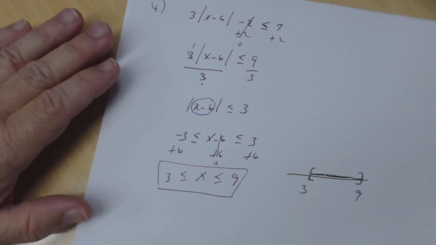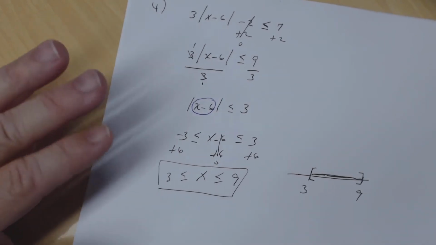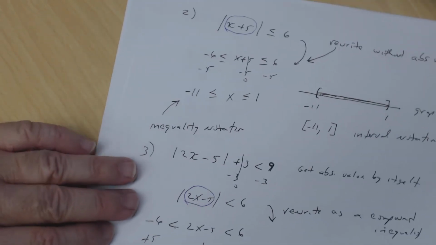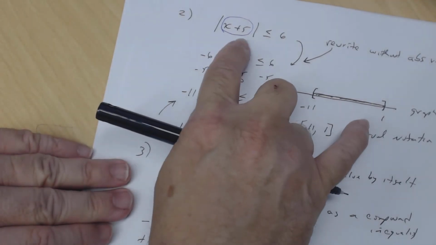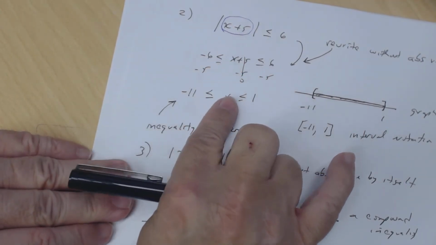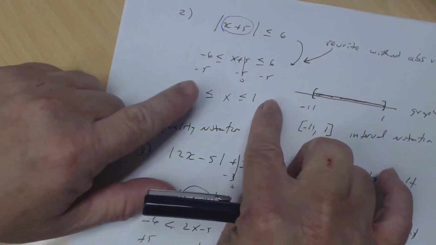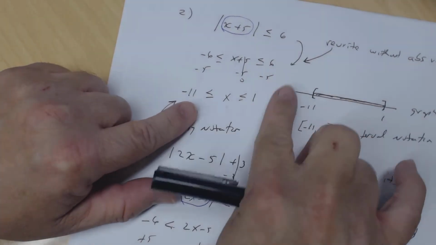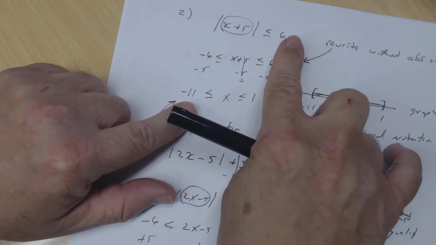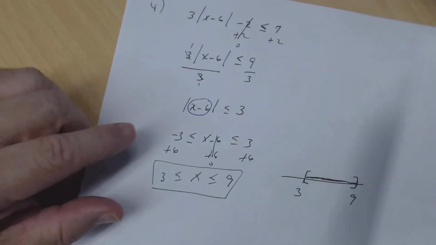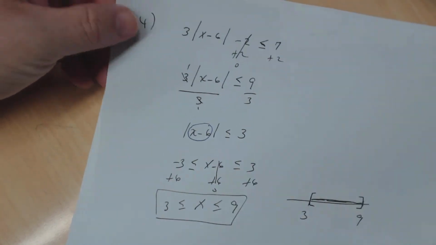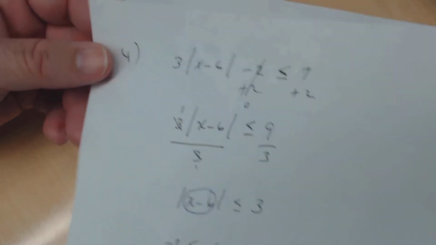Okay, so that was absolute value less than. Absolute value less than, you write as one compound statement. You take the expression within the absolute value bars and rewrite it with this number on the right and the opposite of that number on the left. Okay, so that was absolute value less than, or less than or equal to.